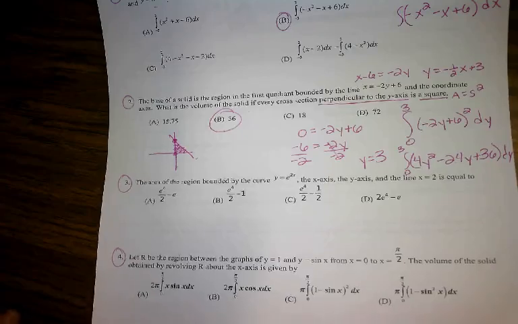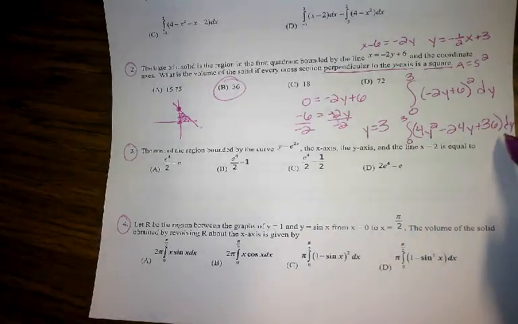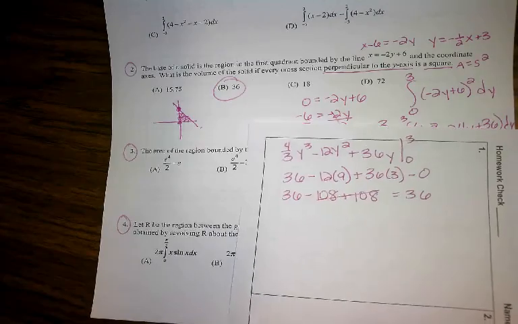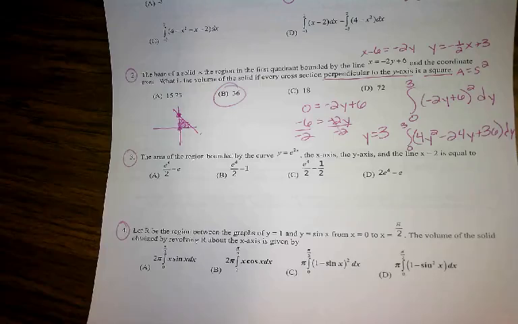All right, number 3. I would say the setup is the most important thing because then you can do it without a calculator, but you will have to be able to do a few where you actually plug them in and get the numbers. So be versatile and know how to do both.